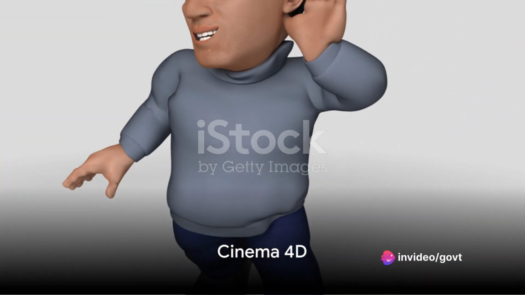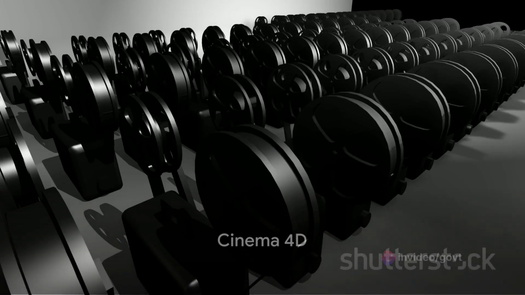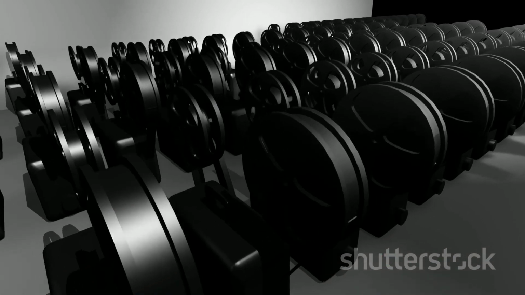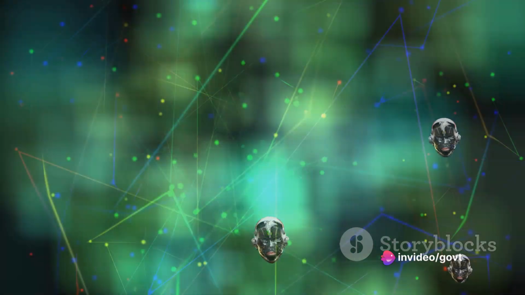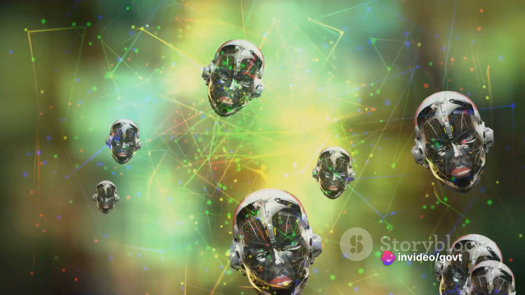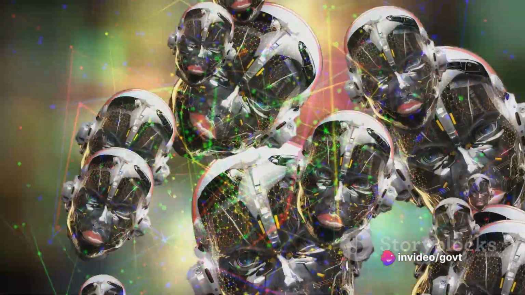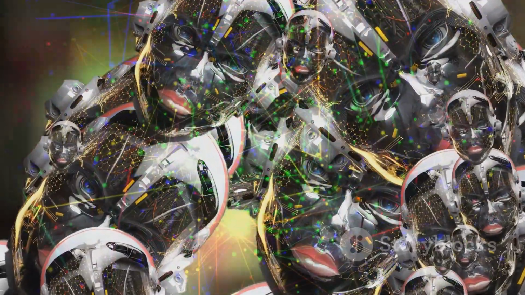Sliding into the 6th spot is Cinema 4D. This software is perfect for those who want to create advanced 3D graphics quickly and easily. With a robust suite of tools and AI integration, Cinema 4D can help you to create stunning 3D cartoons.